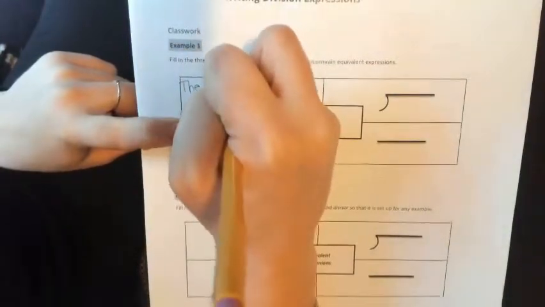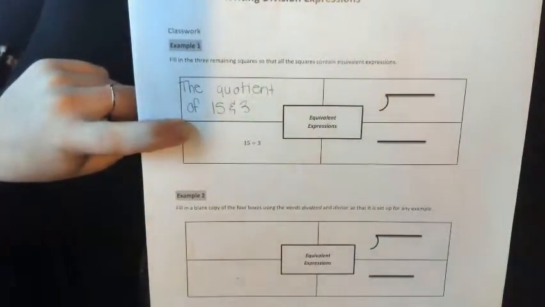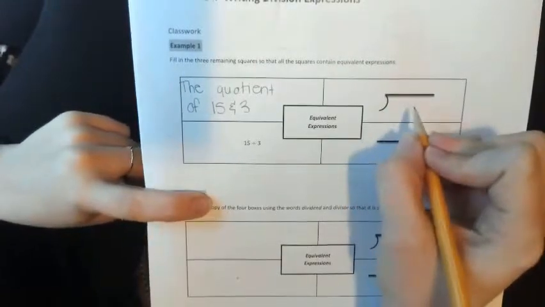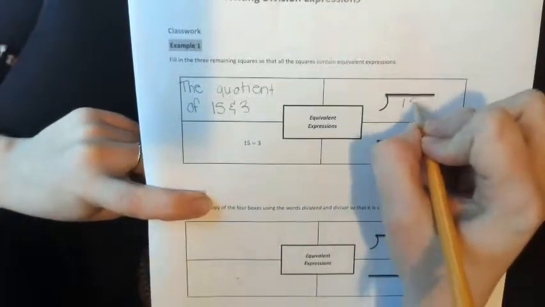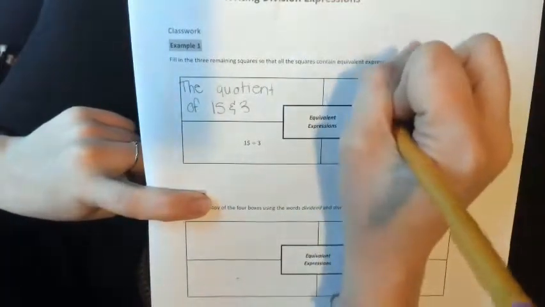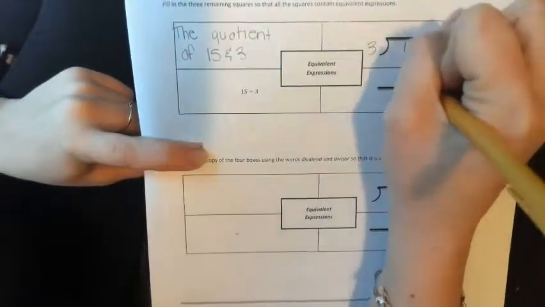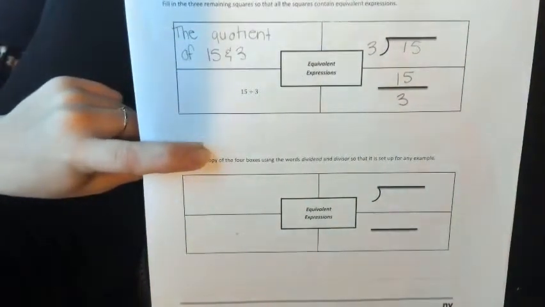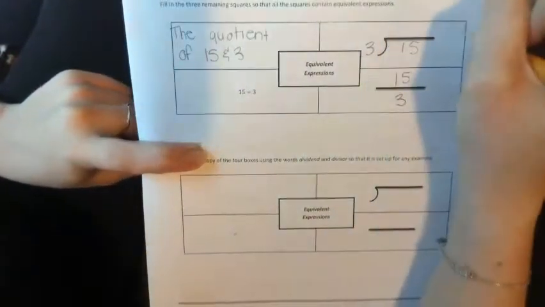So the quotient of 15 and 3. Okay. Now, if we set it up in the way we set up long division, we'd have 15 on the inside, 3 on the outside. And then if we set it up into a fraction, you'd have 15 over 3.